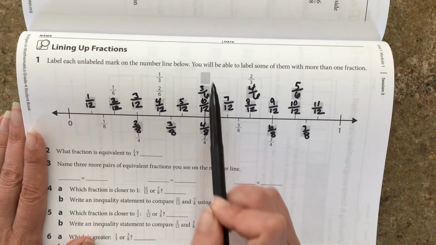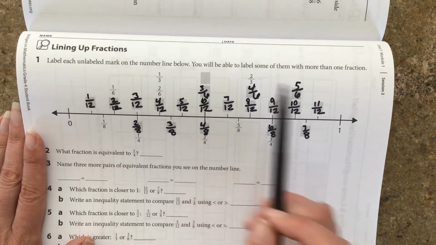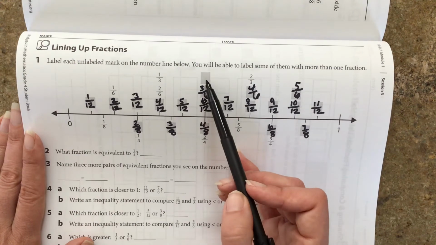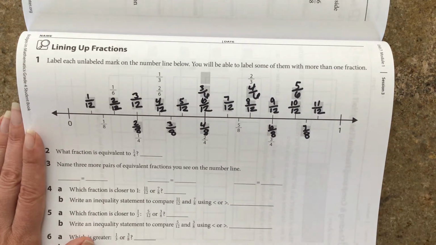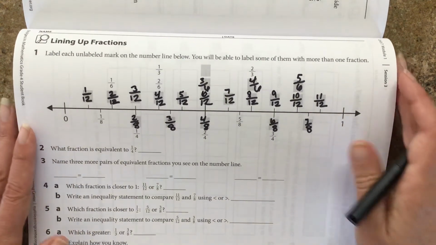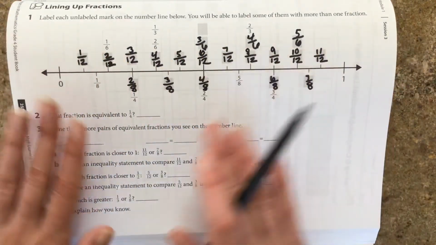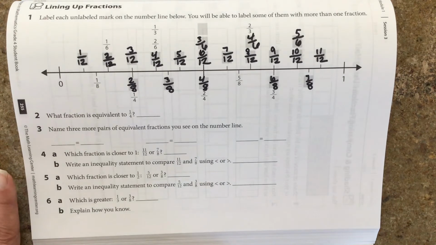The eighths, I'm wondering what could go here. I suppose any fraction that would be 1/2 would be equivalent. That would work there, wouldn't it? So go ahead and you choose what fraction you want to put there that is equivalent to 1/2. And then we're going to use this information up here to fill out all of these questions.